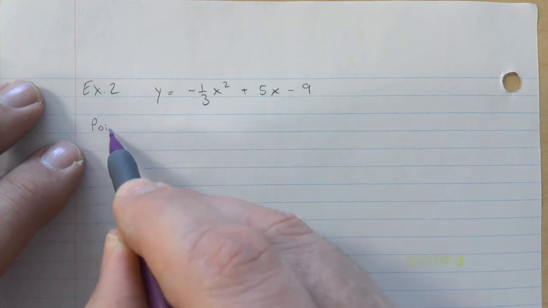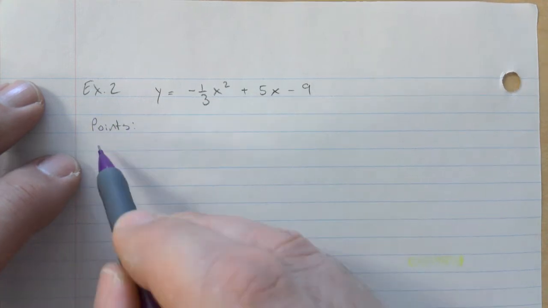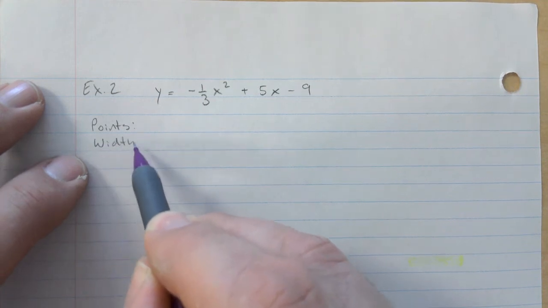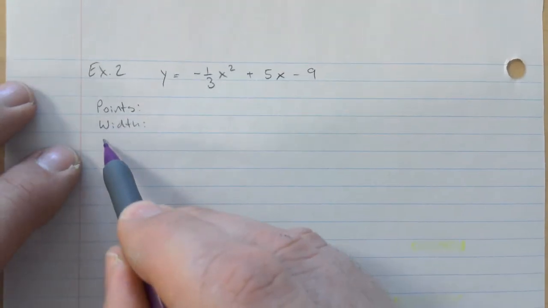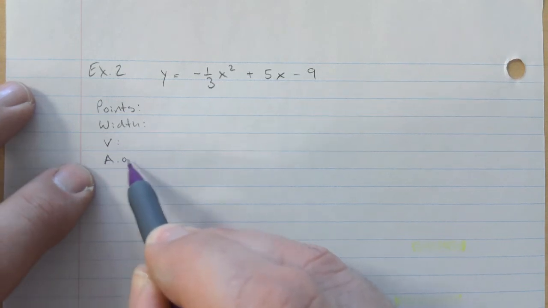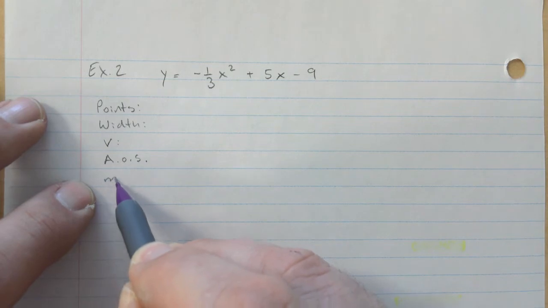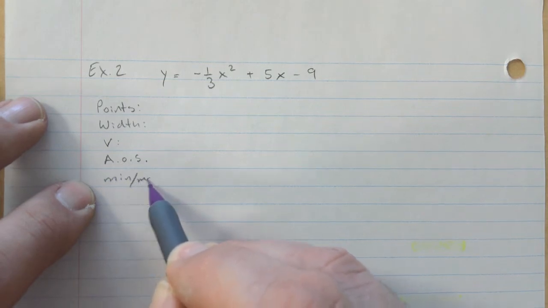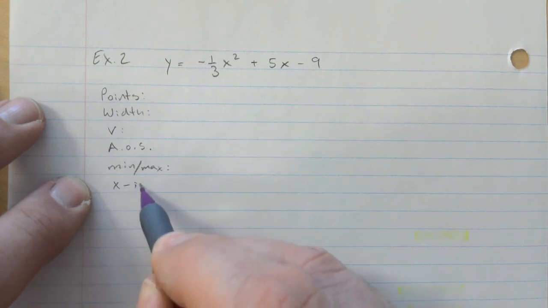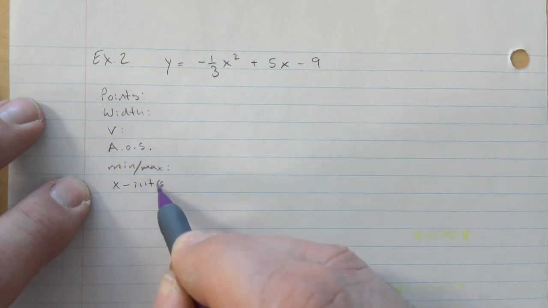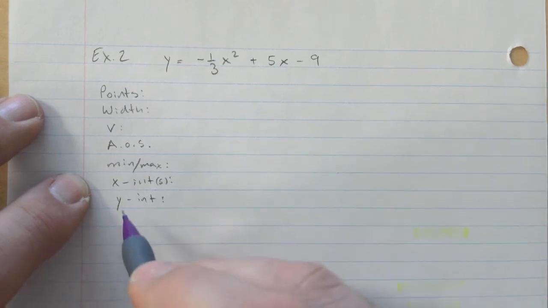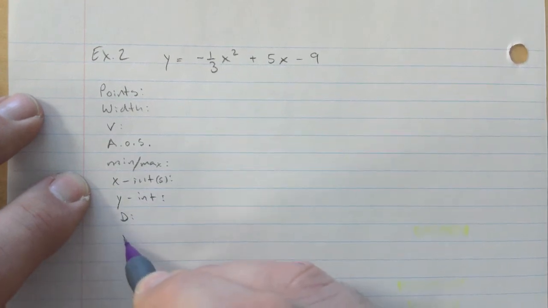I'm going to ask you to tell me which way does it point, what's the width of it, the vertex, the axis of symmetry, the equation of the min or the max, x-intercepts, y-intercept.